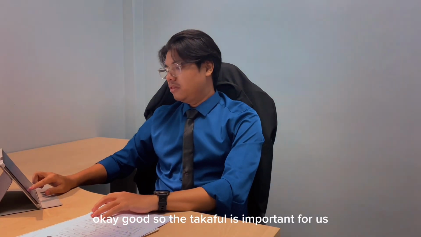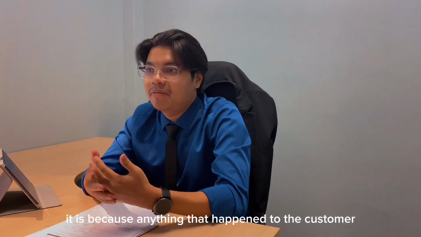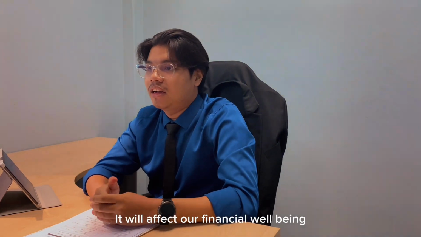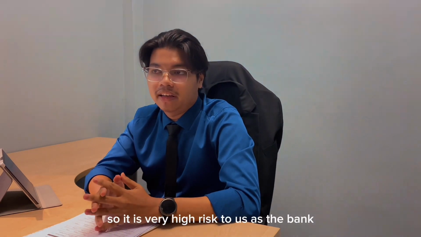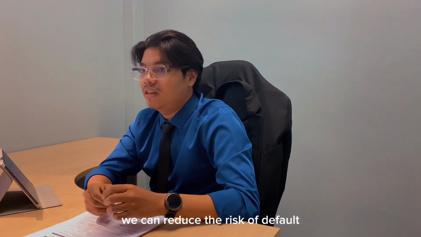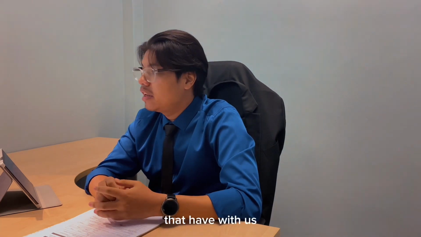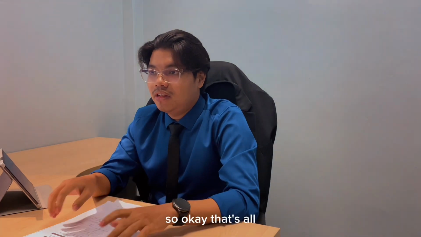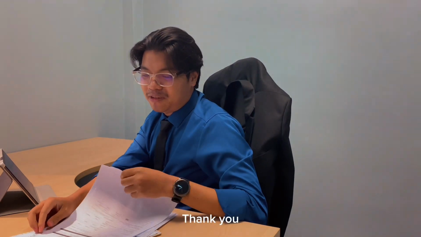Okay, good. So the takaful is important for us. It is because anything that happens to the customer will affect our financial well-being. So it is very high risk to us as the bank. At least with the takaful coverage, we can reduce the risk of event of default on loan or any financial obligation that they have with us. So okay, that's all. Any update I will inform you later. Good job. Thank you. Alright, thank you.